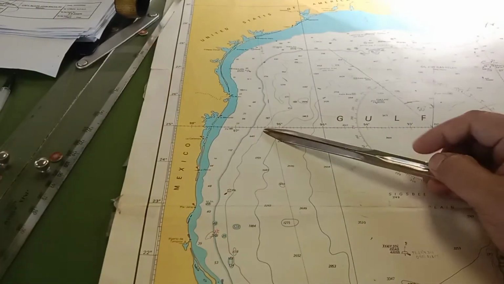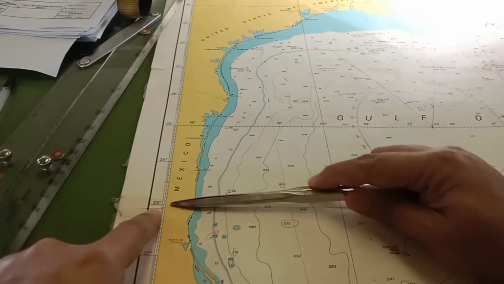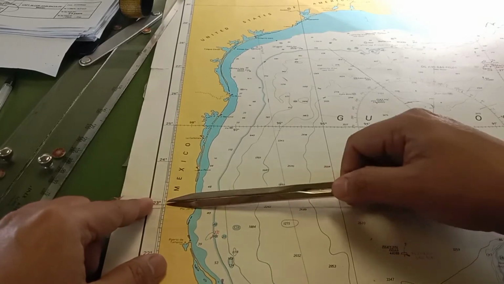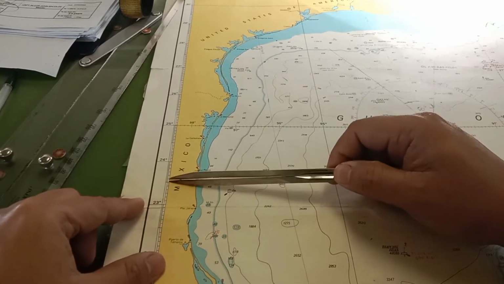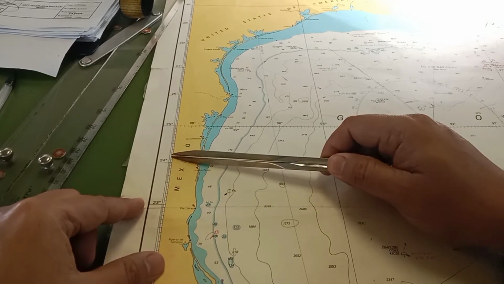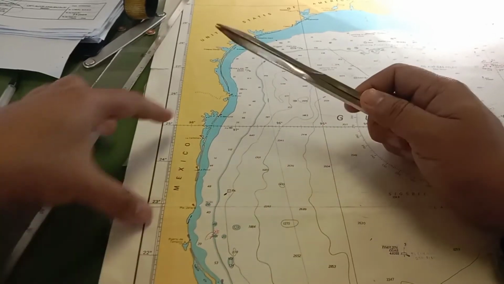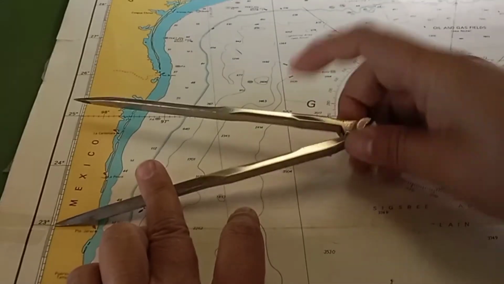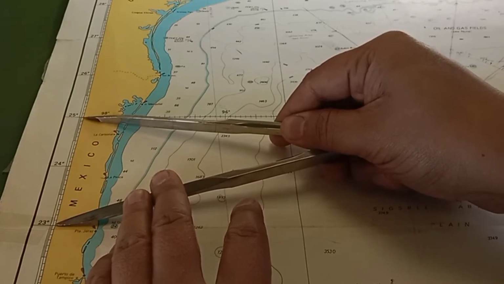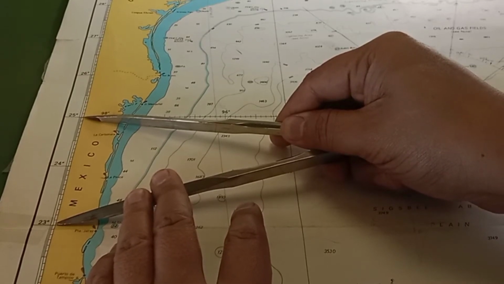So we are going to use the nearest latitude scales or lines here. So we have 5, we have 10, we have 15, so we have 20. So this is already 20.